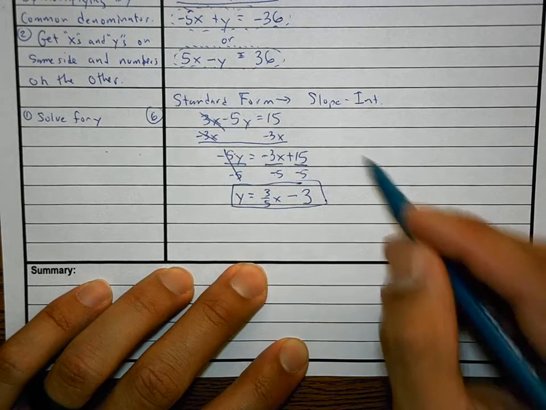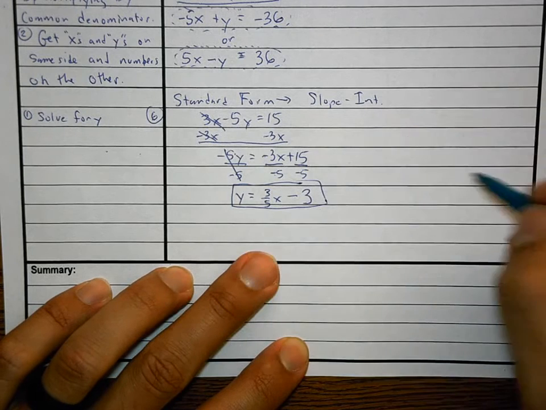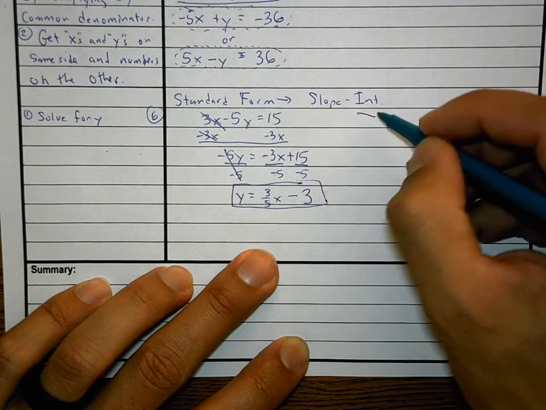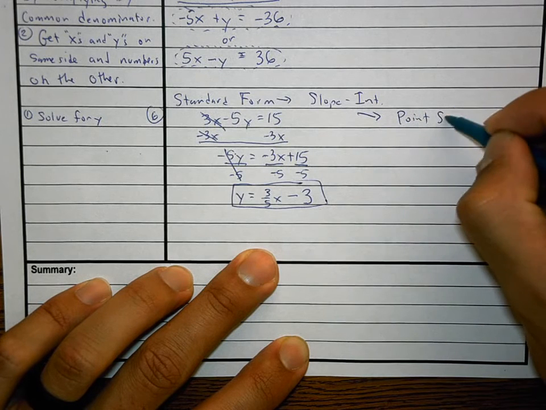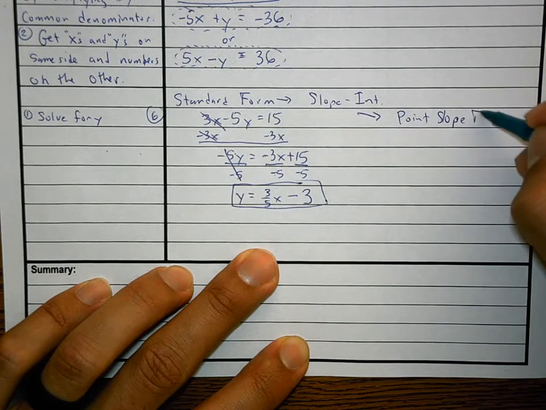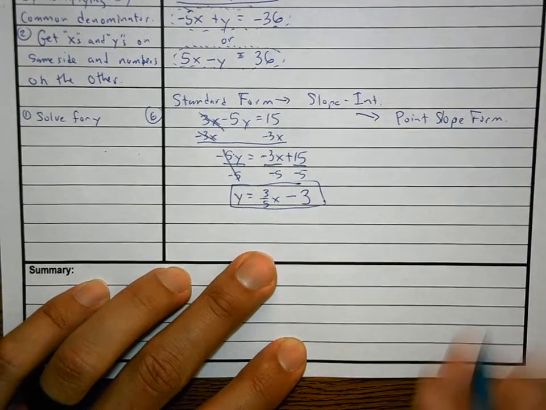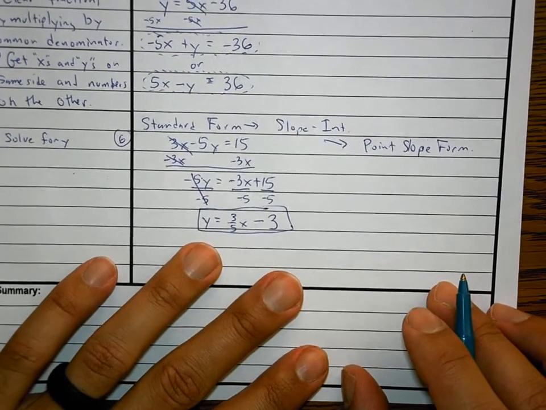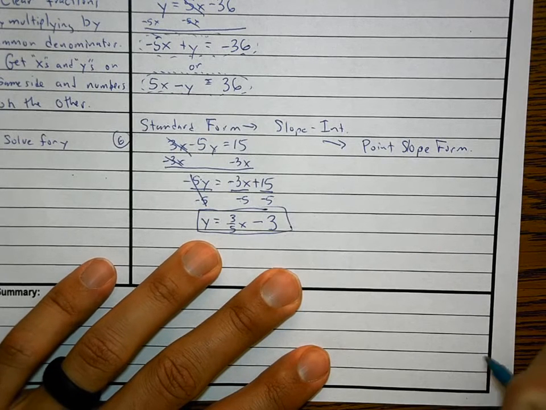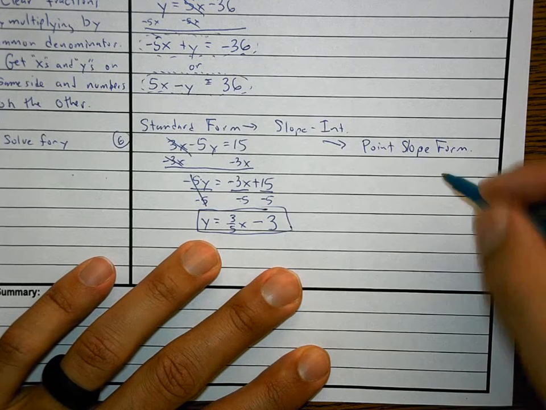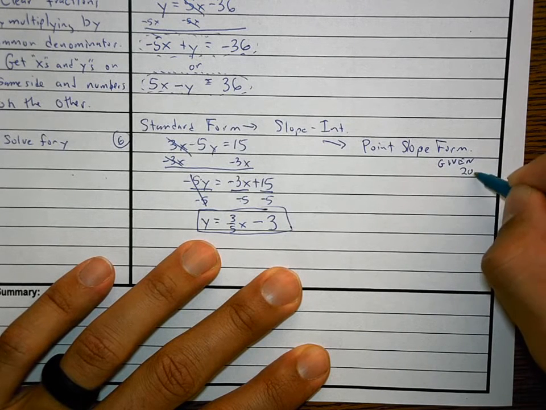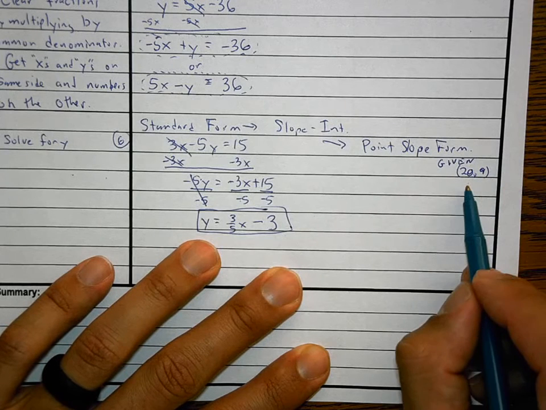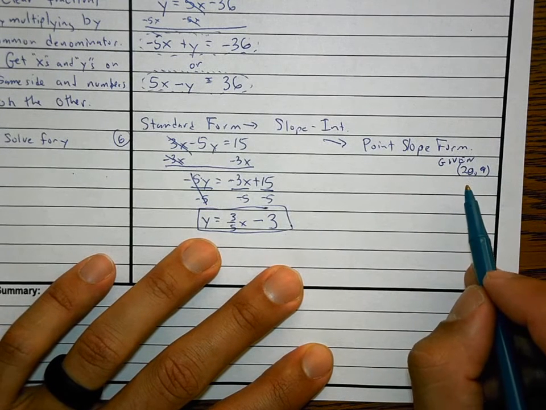So now what you can do is we can take this and go right into, from slope intercept form, into point slope form. But you're going to need to be given one other piece of information. And I'm going to put off to the side that this is what you are given. You're given the point 20, 9. There is some point on the line that is 20, 9, the x value and the y value.